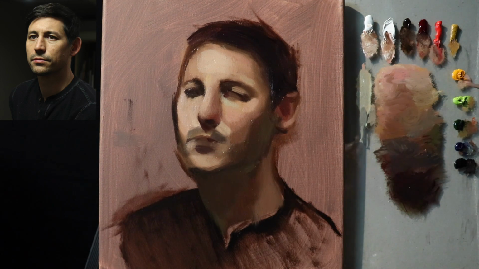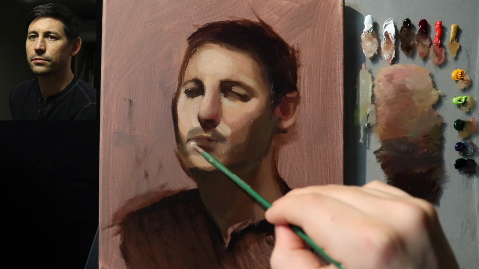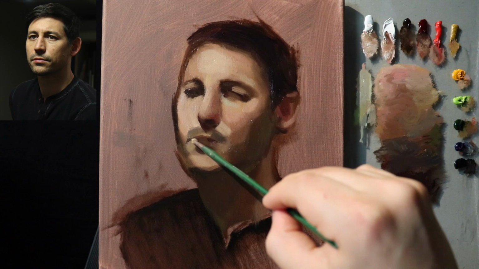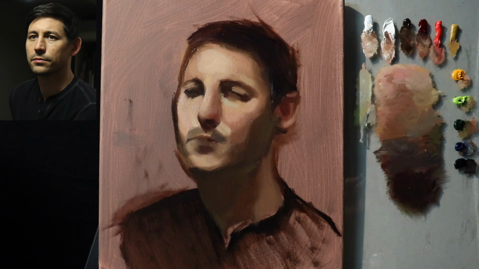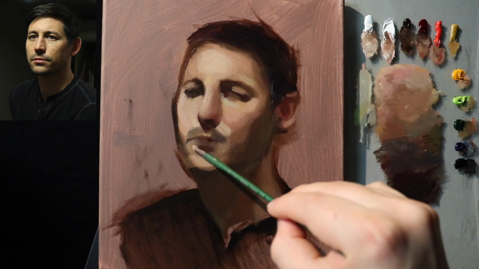Might want that to be a little cooler. Cadmium green. Might be too green. Whoops. So let's use a complementary just to add a little bit more of a neutral yet still warmish tone. There we go.